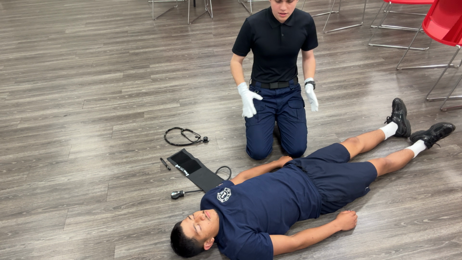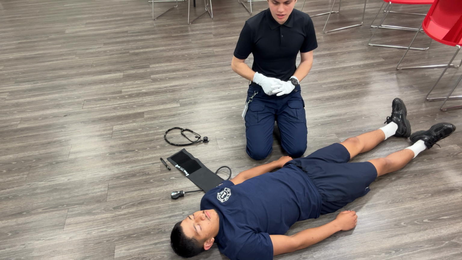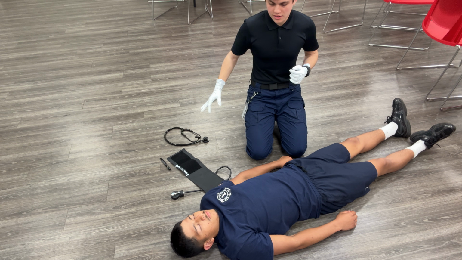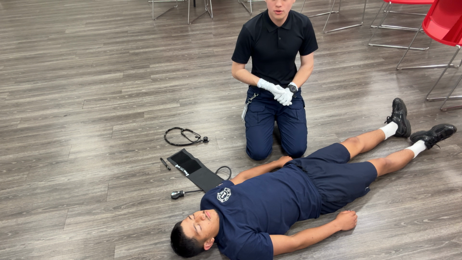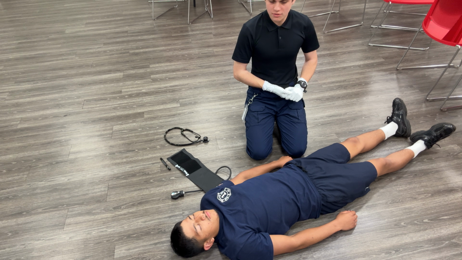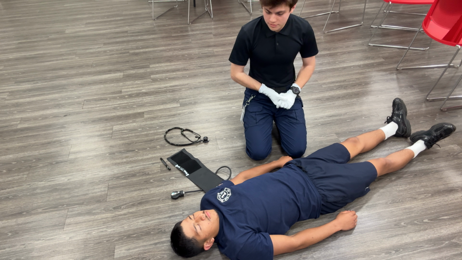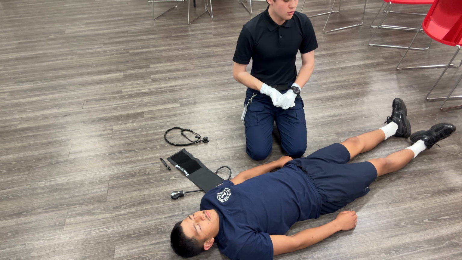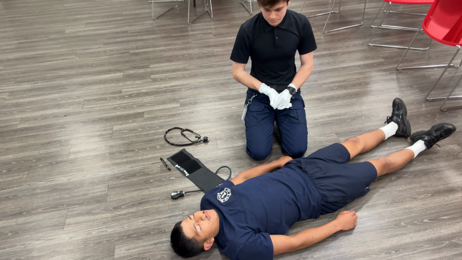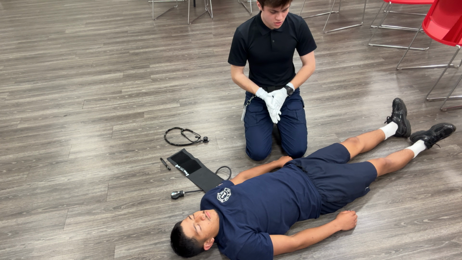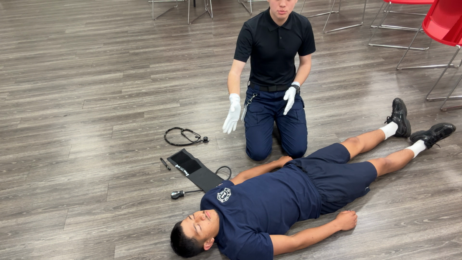I'm going to restate my general impression. This patient was ejected from a car, 20-year-old male. He has flail chest, so he has a BVM with an OPA at 15 liters of oxygen per minute. He has a right femur fracture, so we've splinted that at this time. The cervical spine has been stabilized with a cervical collar, and his pupils are unequal.